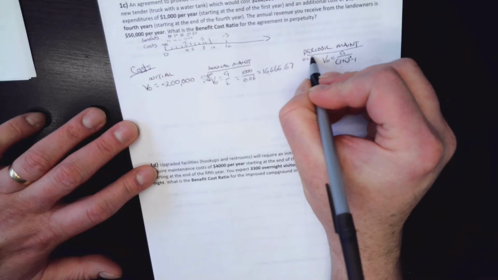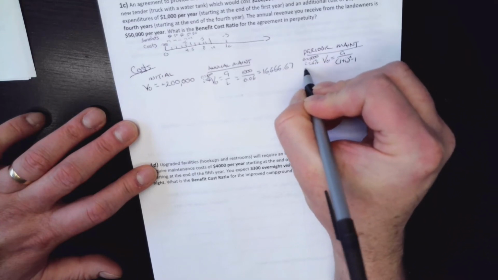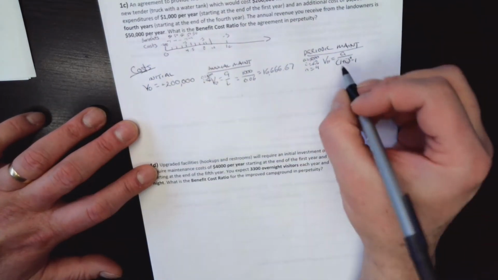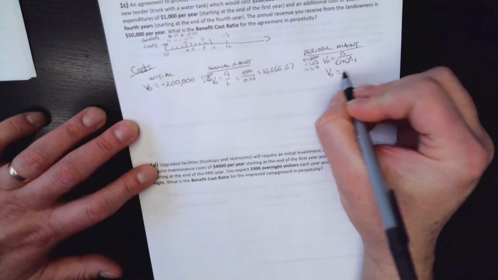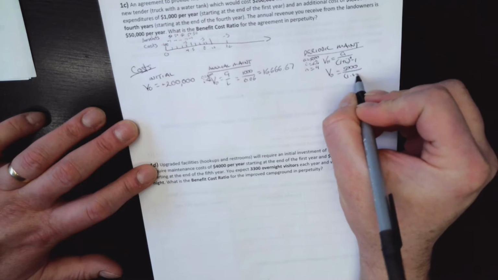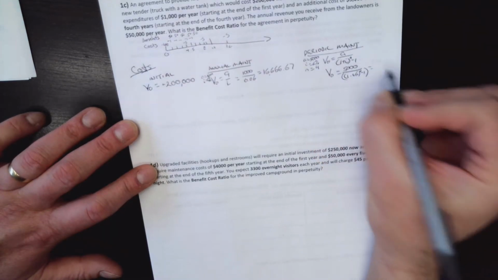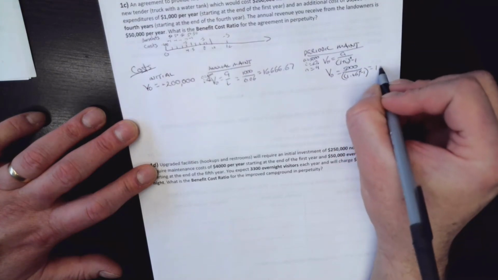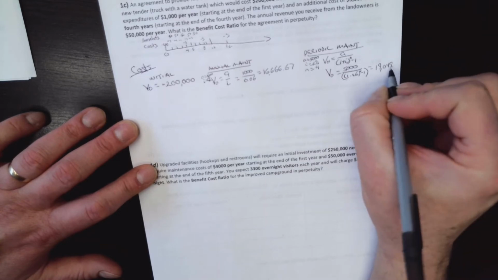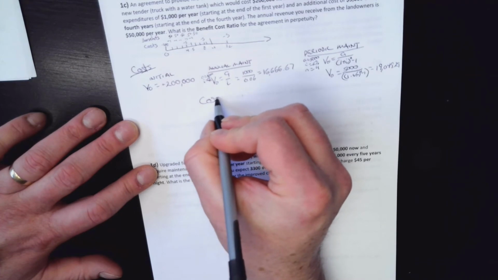Our A here is 5,000, our I is 6%, and our N is every 4th year. So VO equals 5,000 over 1.06 to the 4 minus 1, we'll bracket that so it works. And what I get there is 19,049.29.